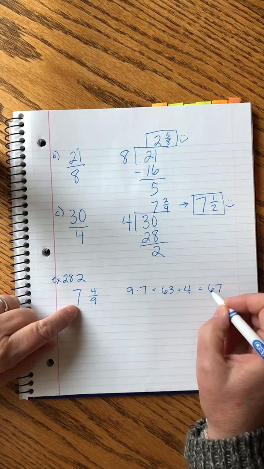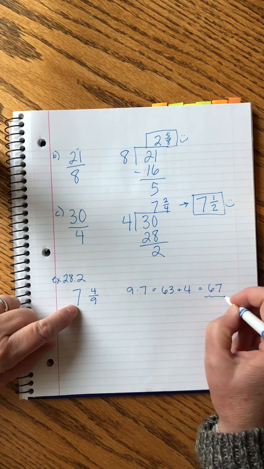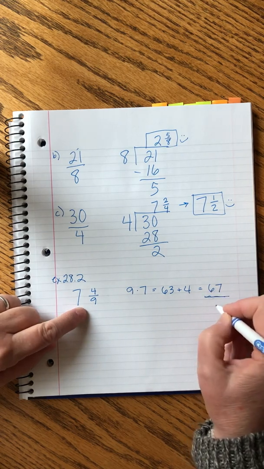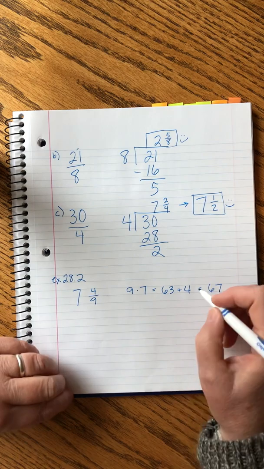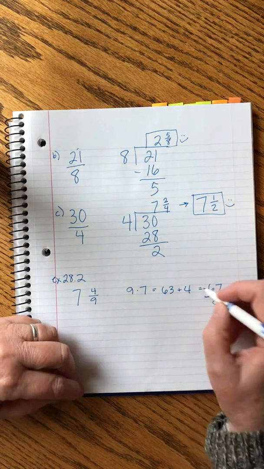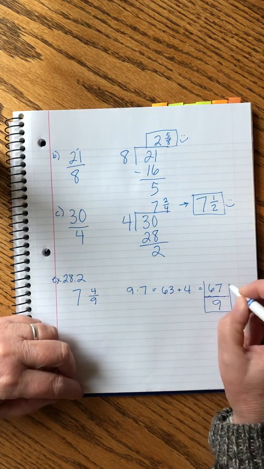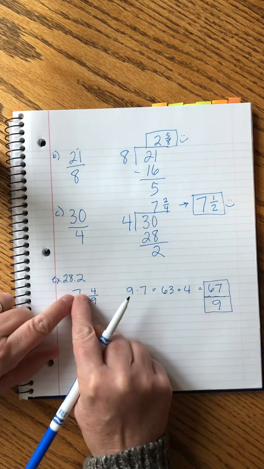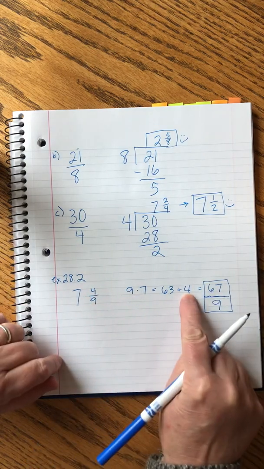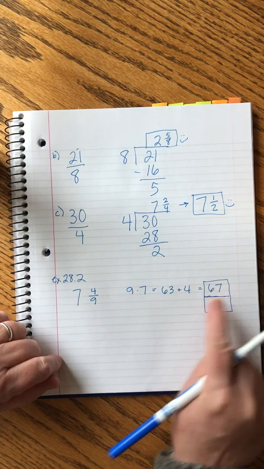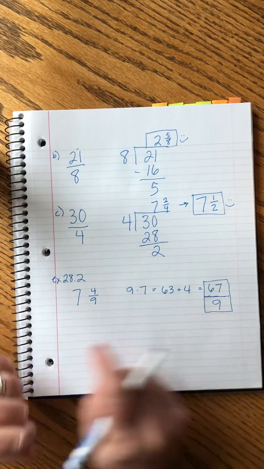That's the numerator. And then we make that a straight line, and then we put it over the old denominator. So it's 67/9. Okay? Bottom times the big plus the top. There it is. That becomes the numerator, and then we just take the old denominator.